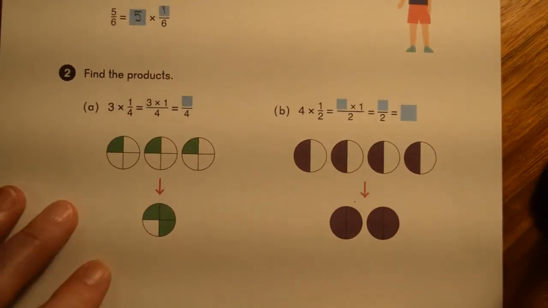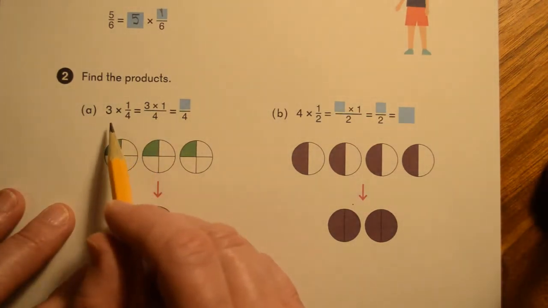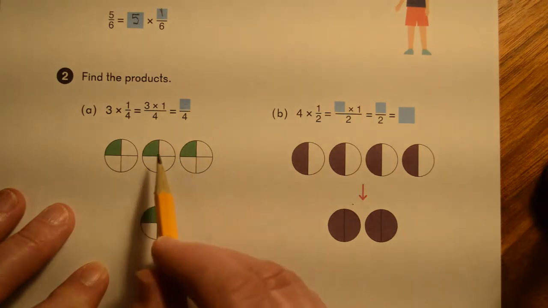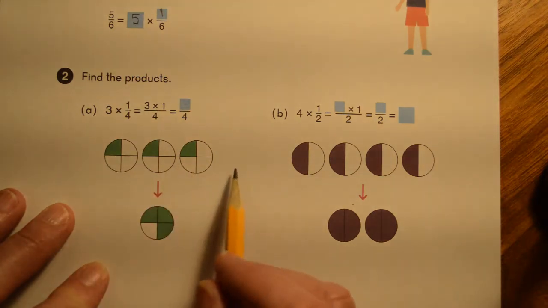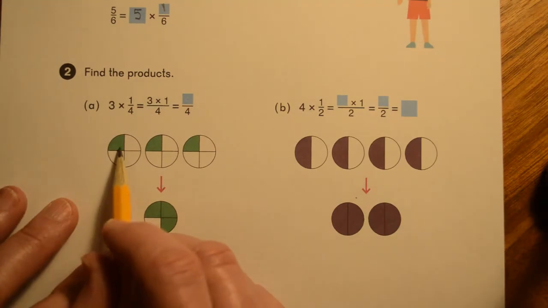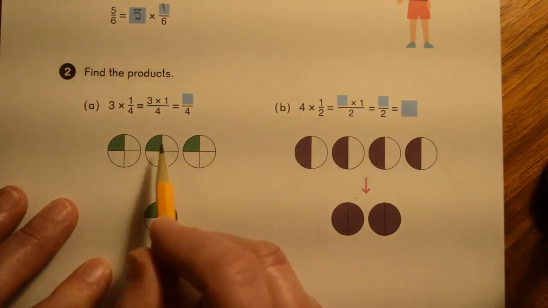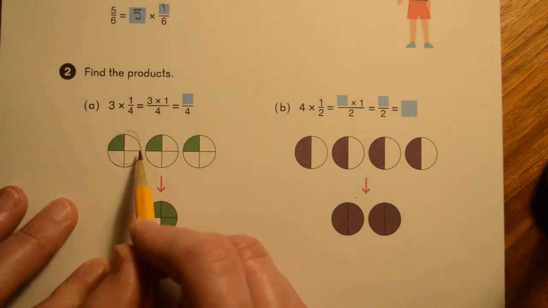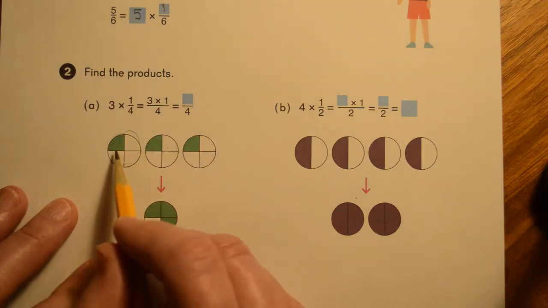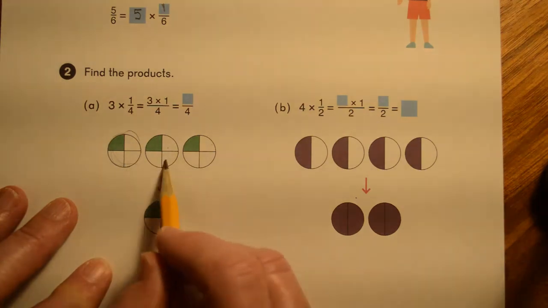Okay, next one. Here we're going to use fraction circles, and it's saying, suppose we had 3 sets of 1/4. All right, so again, remember those fraction circles that we used in class that time. If we had 1/4 here, and 1/4 here, and 1/4 here, again, that means it's one part of a circle that's cut into 4 equal pieces. So we have 3 circles like that.